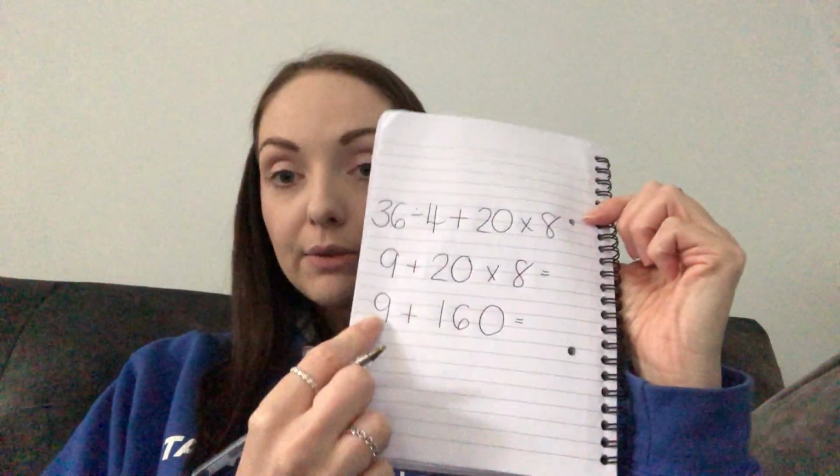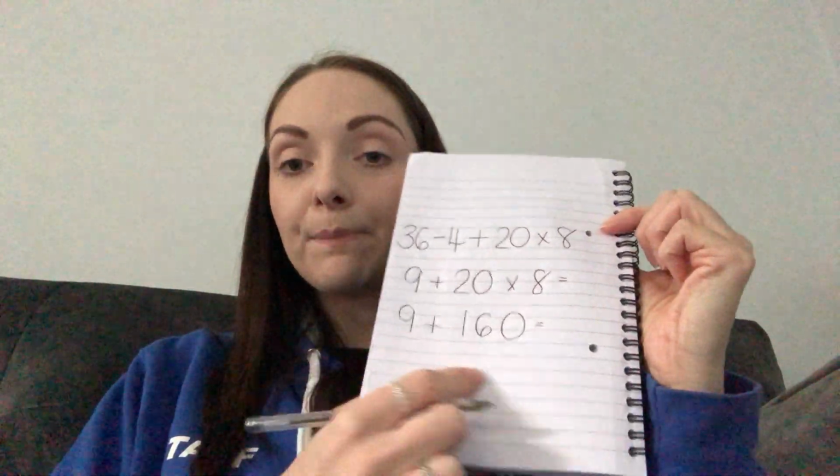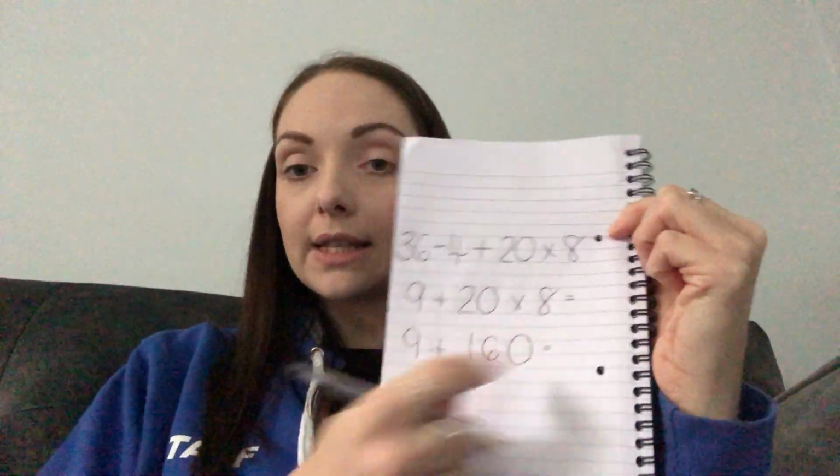So 2 times 8 is 16. Don't forget to add your 0. So let's write that out. So 20 times 8, 2 times 8 is 16. Add your 0 is 160. So you'd write out 9, add 160, and then you can work it out. Okay? So remember, write it all out and then write it out in steps, I would. That makes it easier. Okay?